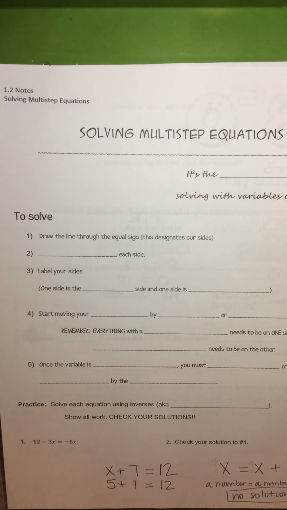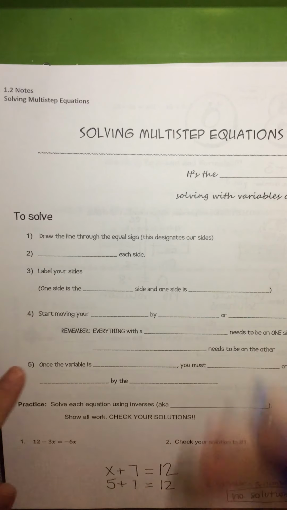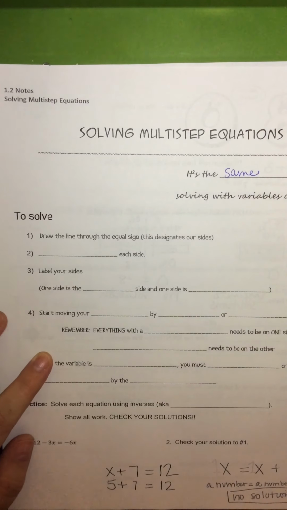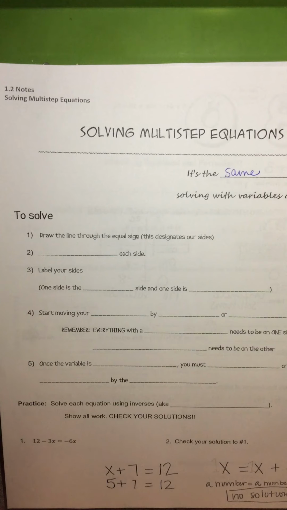Okay, this is 1.2 notes. It's solving multi-step equations. So when we're solving multi-step equations, the thing that you need to remember is it's all the same process as those one-step equations. It's the same thing. We're just now going to make it a little bit more complicated.